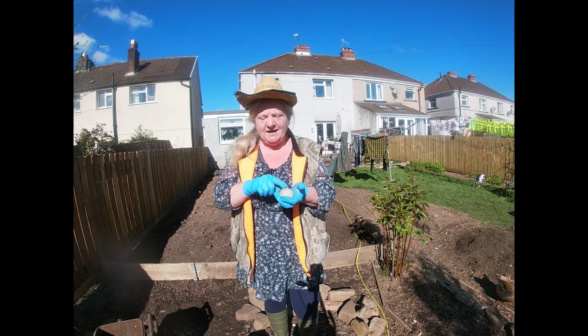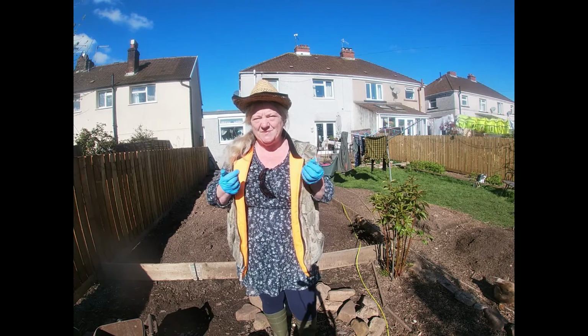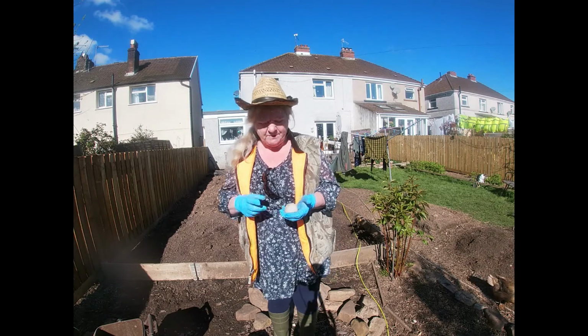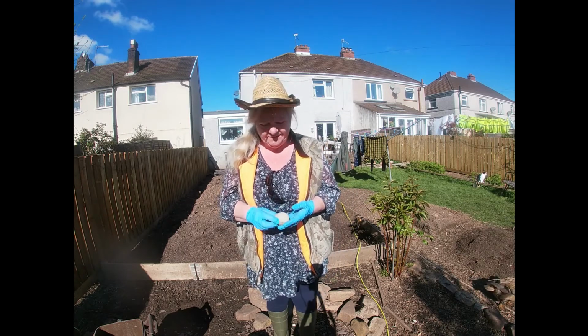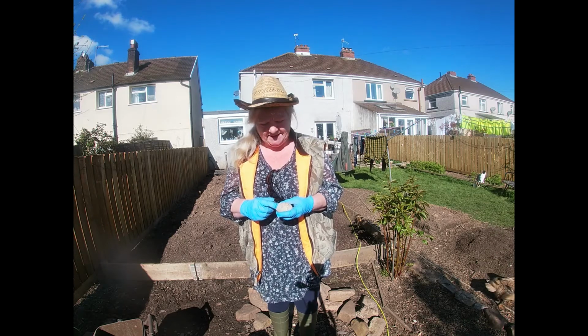Now the strands attach to either side of the membrane. So the first membrane goes on, and then the second membrane goes on, which is a lot tougher. This is the membrane that we can see here.